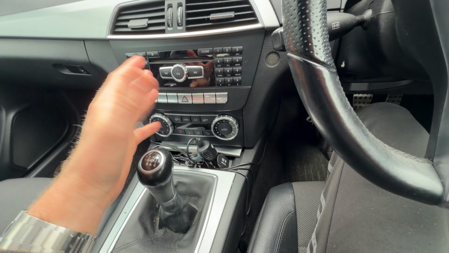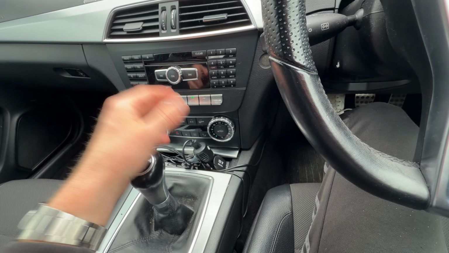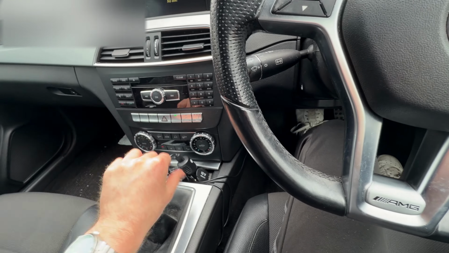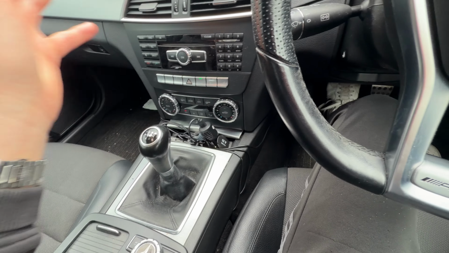I'm bringing you a quick video about how we change the time on a Mercedes C-Class W204. The same sort of system should apply for a car before the 2014 mark anyway. One with this style interior, the older wheel and stuff like that. This idea should apply for this. It's very, very easy to do. You can do this in two ways.